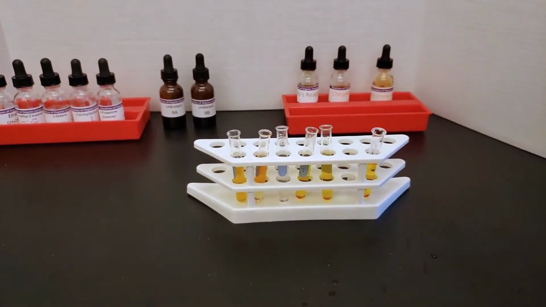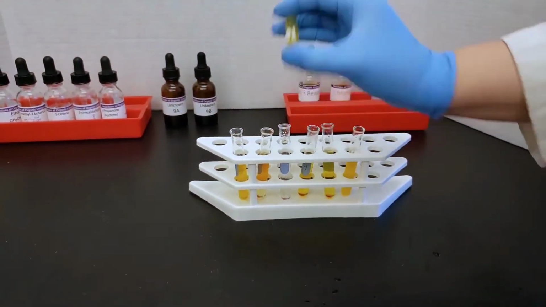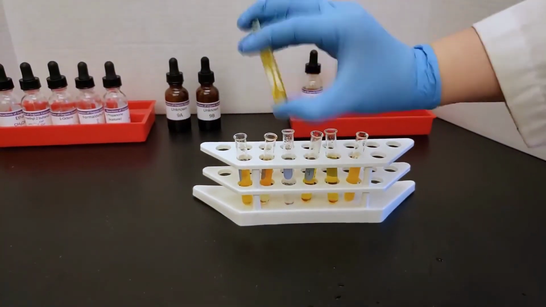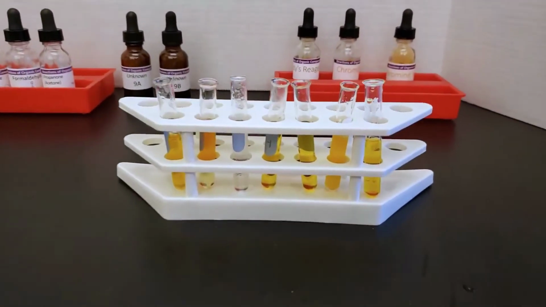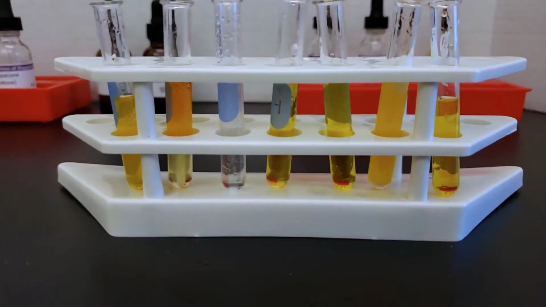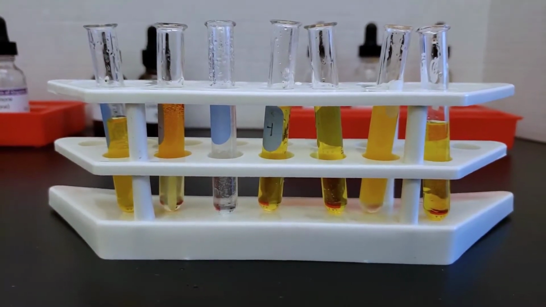The rest of these will shake up and will confirm that there are no carbon-carbon double bonds in any of the other chemicals. From right away, we can pretty much tell neither of our unknowns is octene.